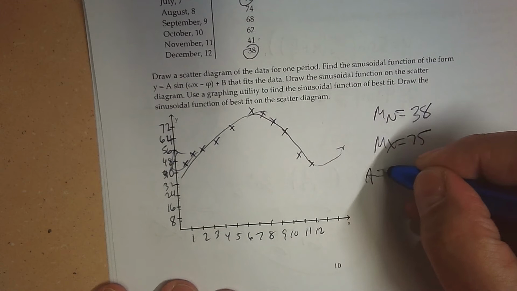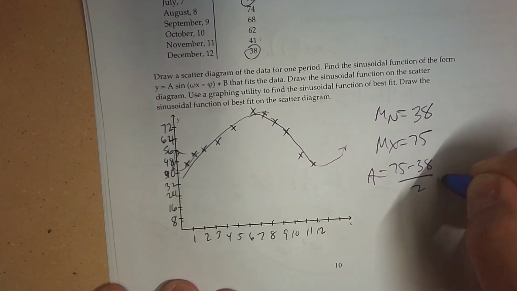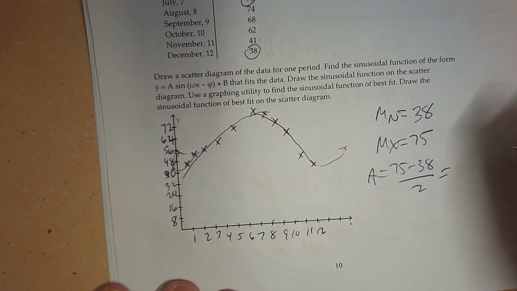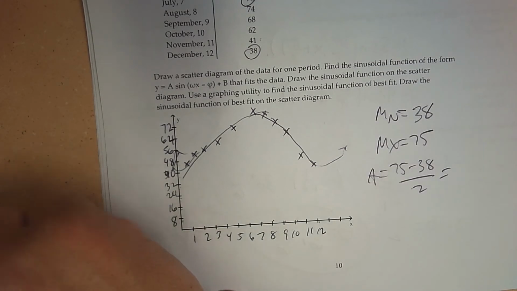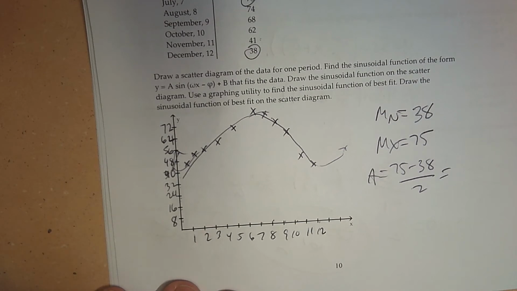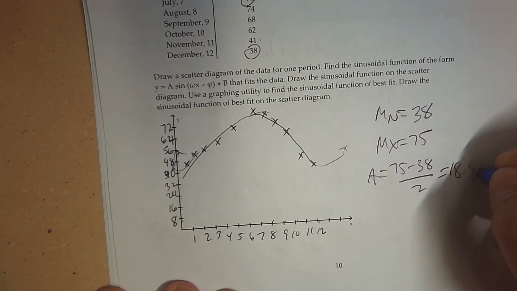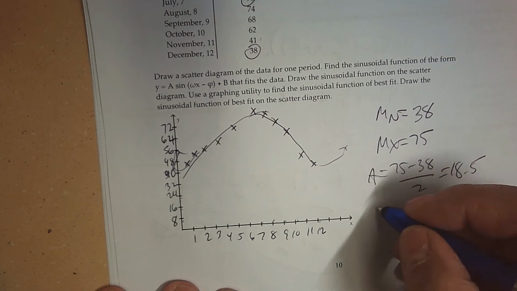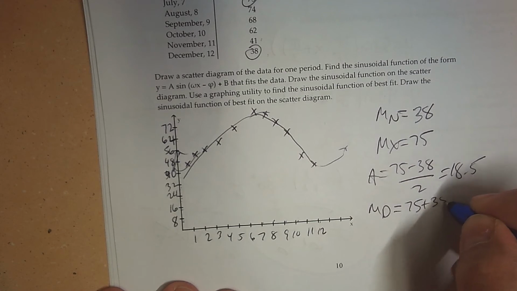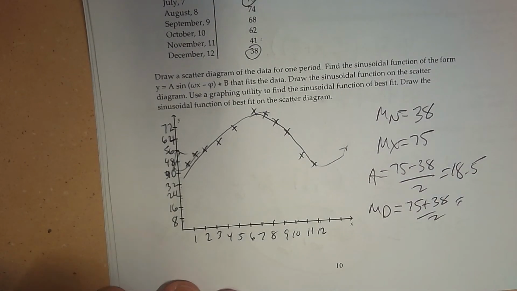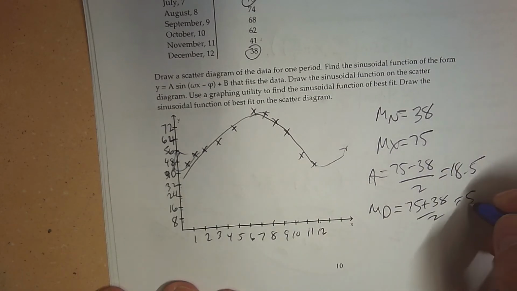So I know the amplitude, I would subtract and divide by 2. So 75, take away 38, and divide it by 2. Yeah, 37, so it's 18.5. The middle of my wave is going to be by adding and dividing by 2. So that's going to be 56.5.